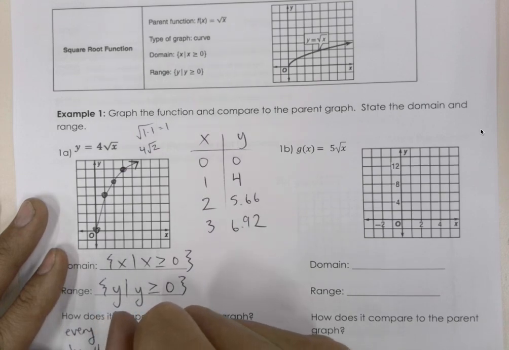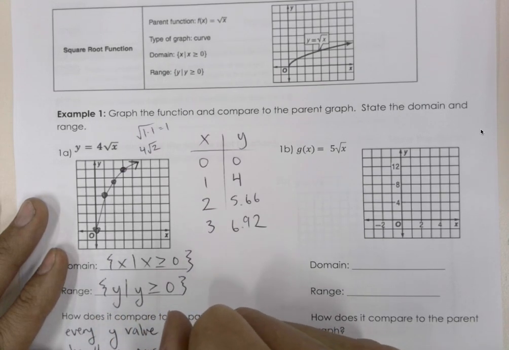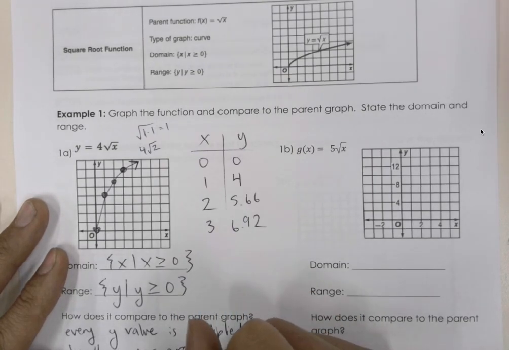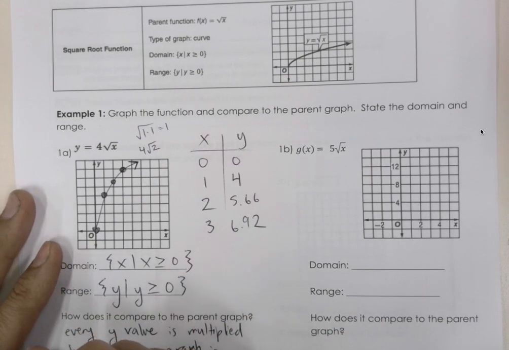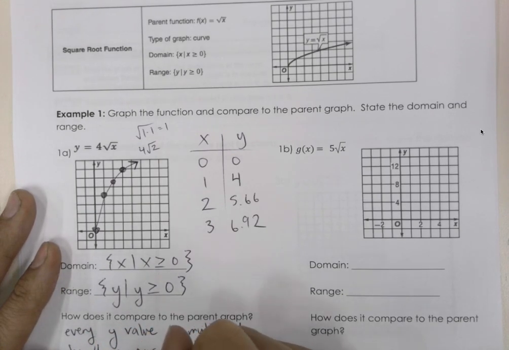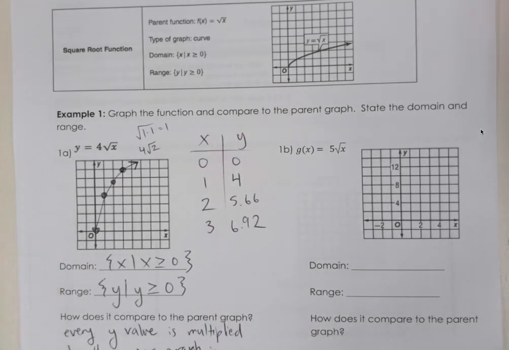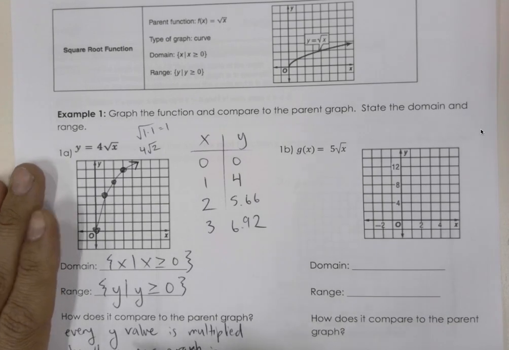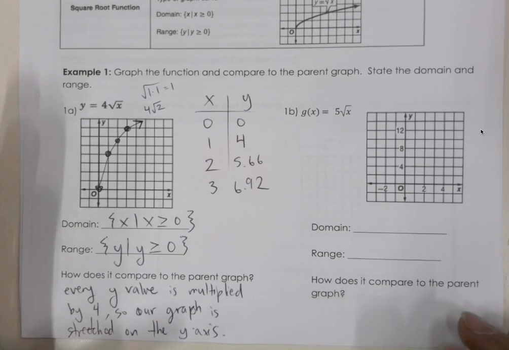So our graph is stretched on the y-axis. We have a vertical stretch.